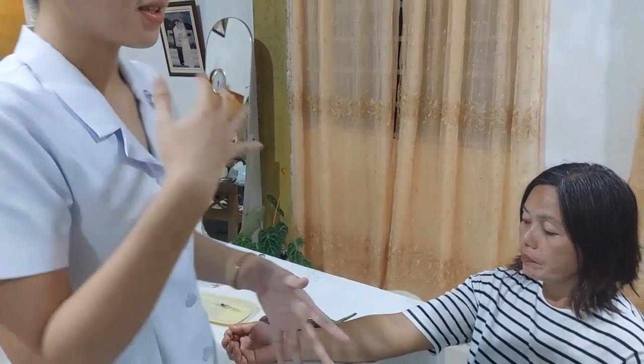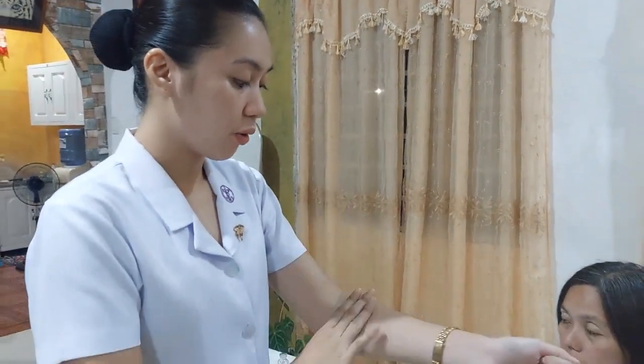Okay, as soon as I have provided my patient's privacy, what I'm actually doing here now is selecting the site for the injection. So the site is the forearm, no? A hand's width just above the wrist, and three or four fingers' width below the antecubital space.